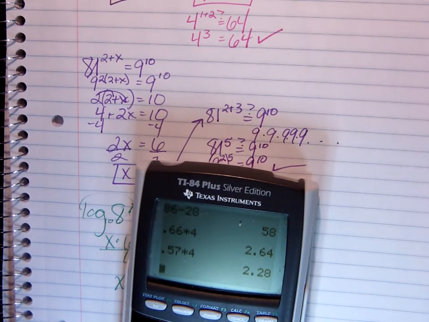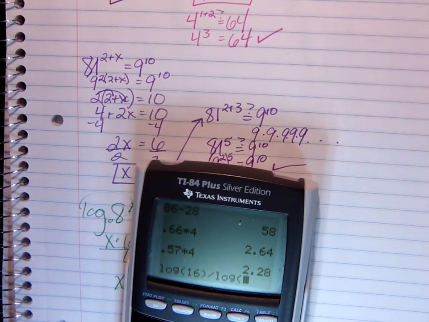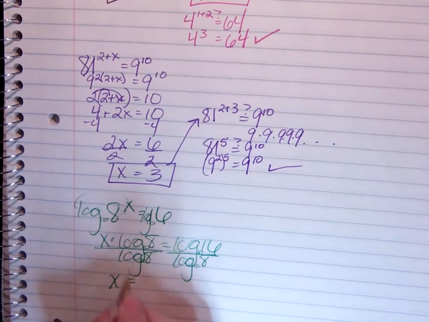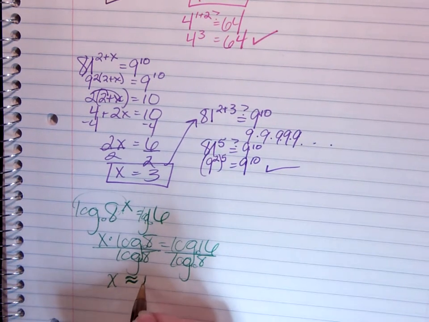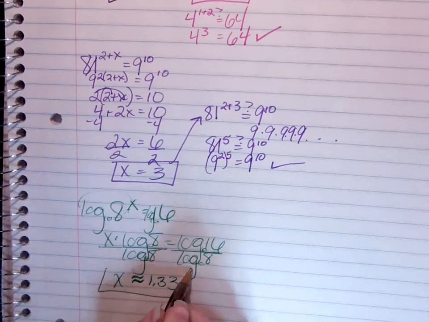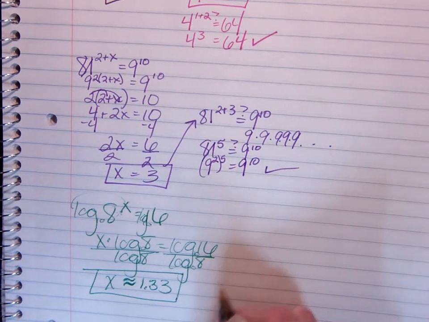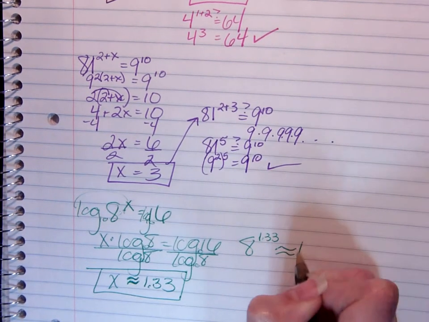So we'll just type log of 16 divided by log of 8. And for now, we're just going to get in the habit of rounding to the nearest hundredth. So we're going to keep 2, check the third one. It's not enough to round up. So x is approximately equal to, remember the squiggly equal sign means approximately, 1.33. To check that, we're just going to plug it right back in the same way we did the other ones. Is 8 to the 1.33 approximately equal to 16?